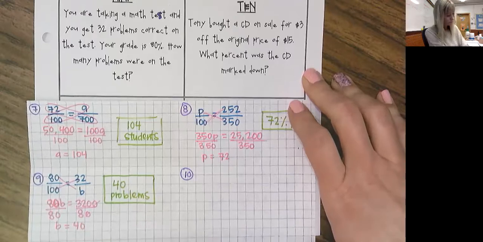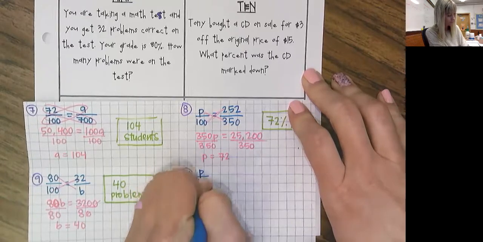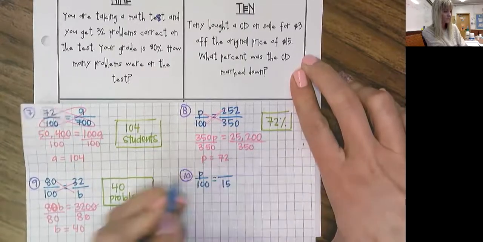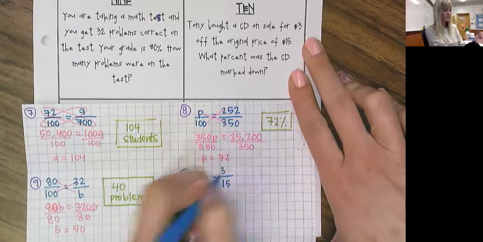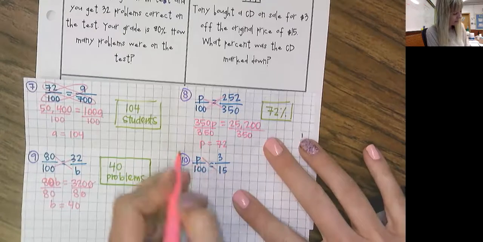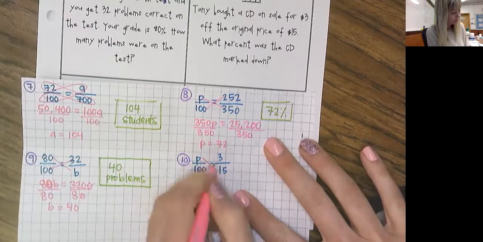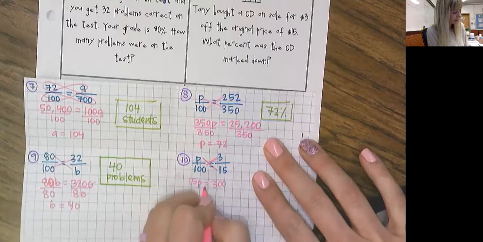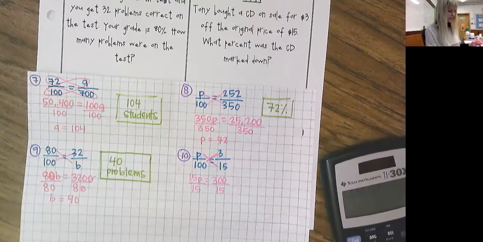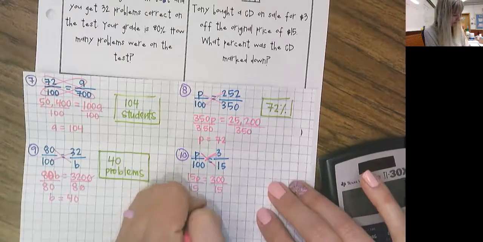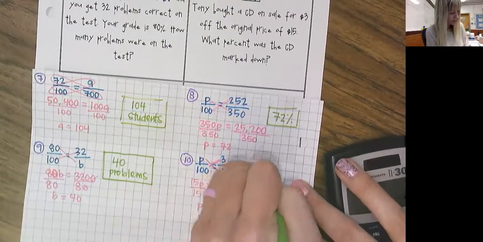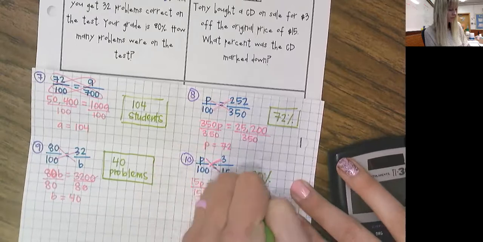What does that mean? Oh, what percent? Okay, P over 100. The original price sure sounds like a total to me, and it was $3 off, so there we are. P over 100 equals A over B. Here I go. P times 15 is 15P. 3 times 100 is 300. Divide by 15, divide by 15. So 300 divided by 15 is 20. P equals 20, so what did we just find? That was a 20% markdown, which is also known as a discount.